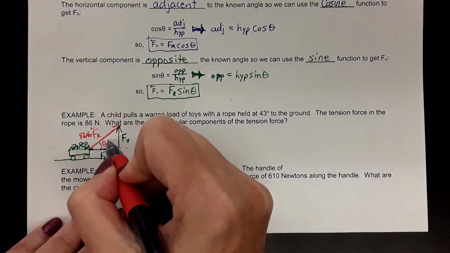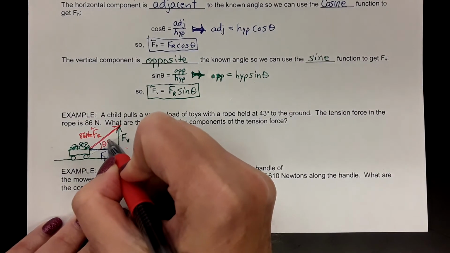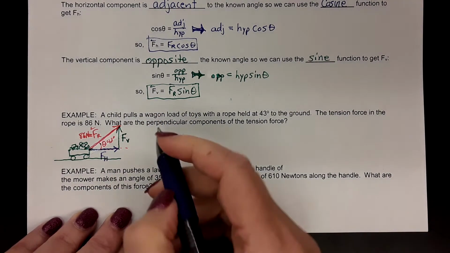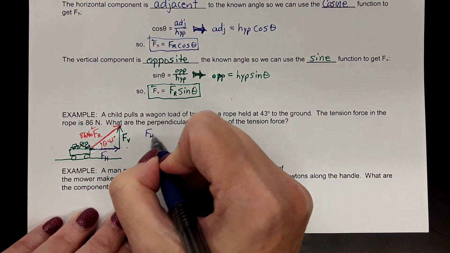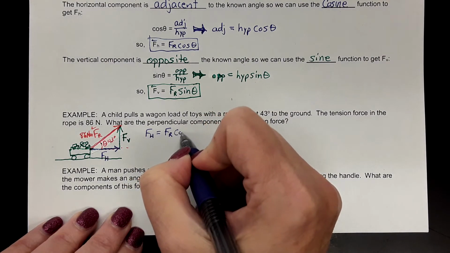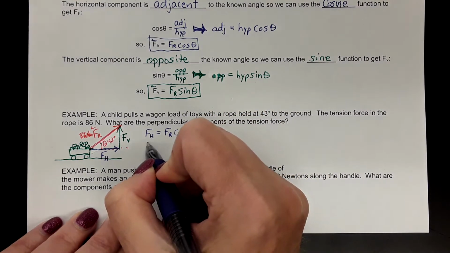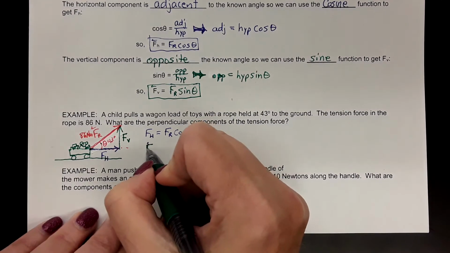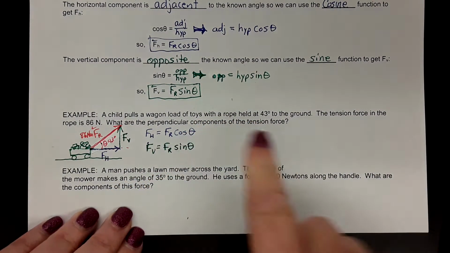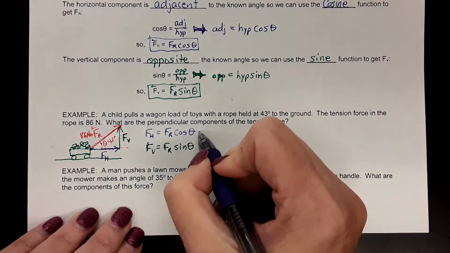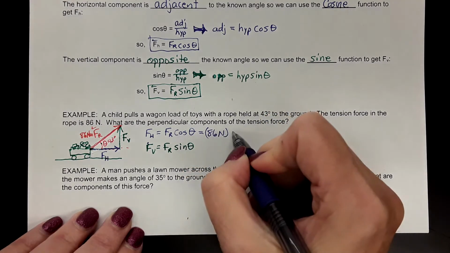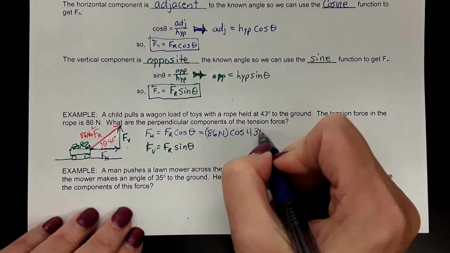86 newtons, and we know the angle is, yeah, there it is, 43 degrees. So if we want to get the two components, then the horizontal component is going to be the resultant times the cosine of the angle, and then the vertical component is going to be the resultant times the sine of the angle, just like we said. All right, so now we can plug and chug. So we get the hypotenuse is 86 newtons times the cosine of 43 degrees.